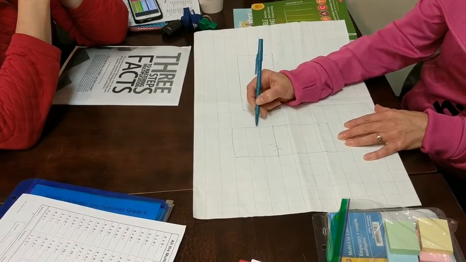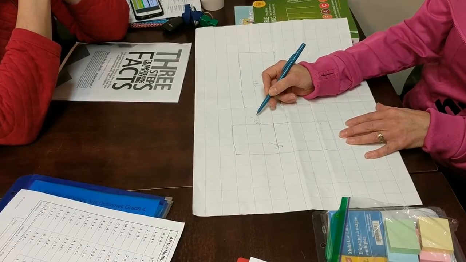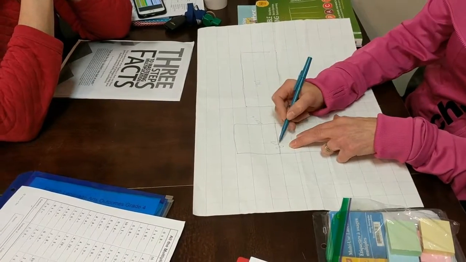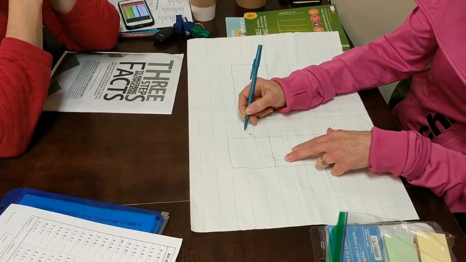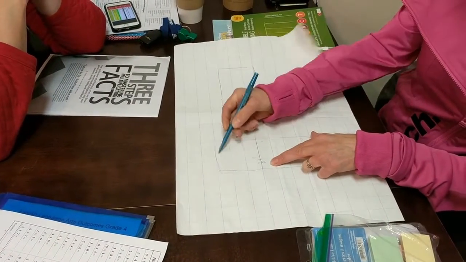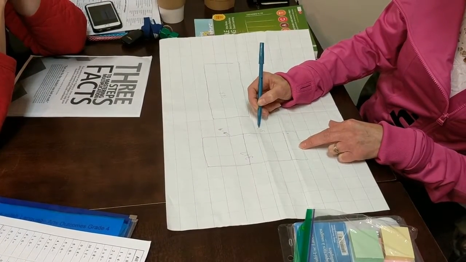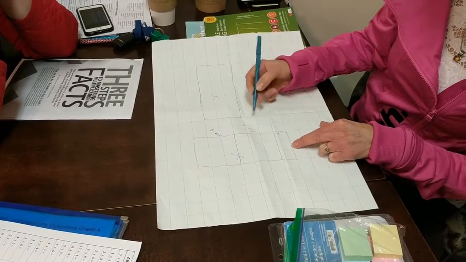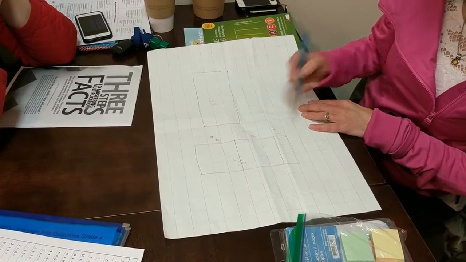If I know that 3 times 2 is 6, right? Mm-hmm. Or 3 times 3, sorry. 3 times 3 is 9 on that one. Okay, so they have a 3 by 3. They have another 3 by 3, and some of them will break that apart as 9, and that's a 1 by 3. So then I have the 9, 18, and 21.